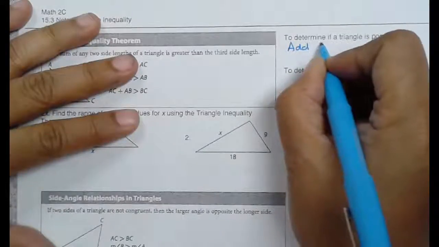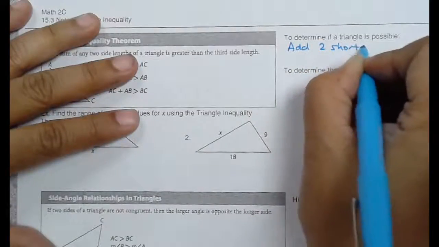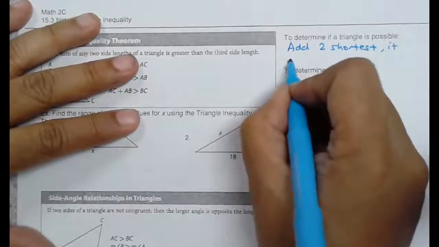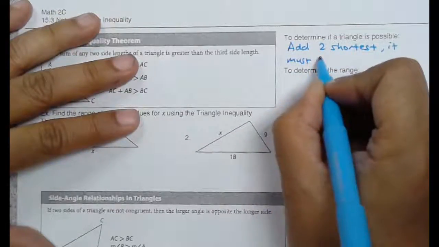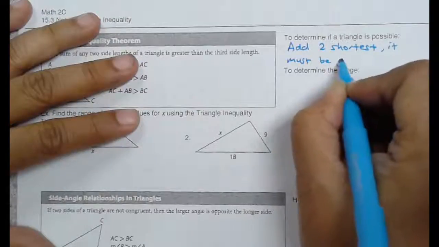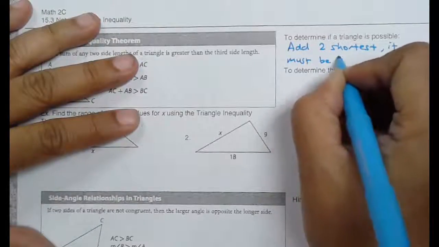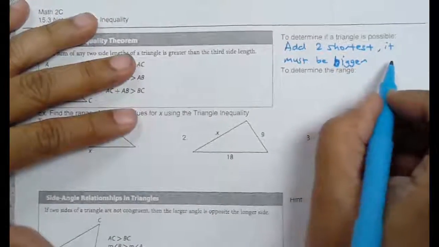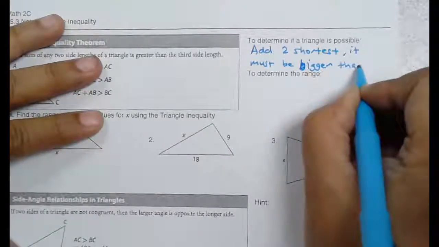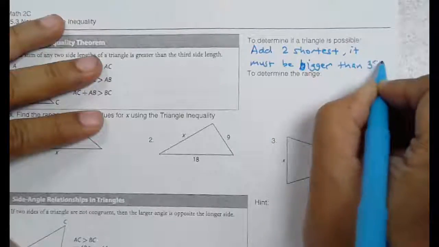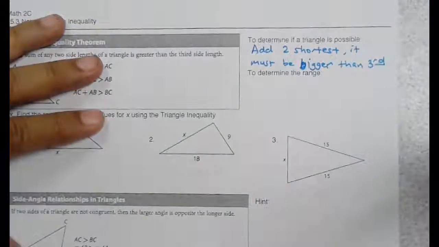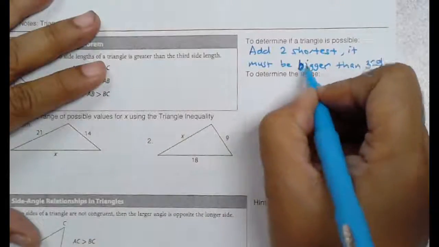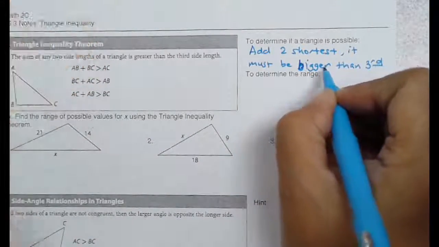Add the two shortest, and it must be bigger. Oh, did I spell bigger? Bigger than the third. Okay. Add the two shortest, and it must be bigger than the third. Can't equal, it has to be bigger.